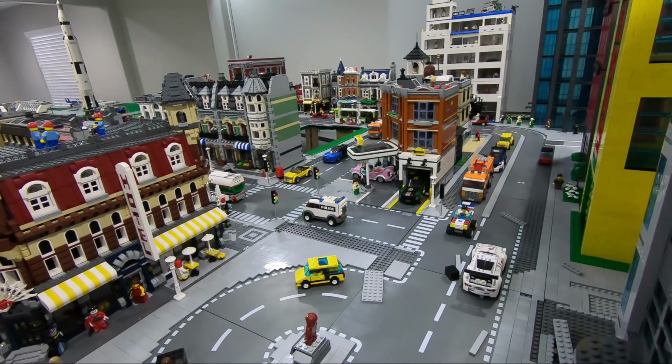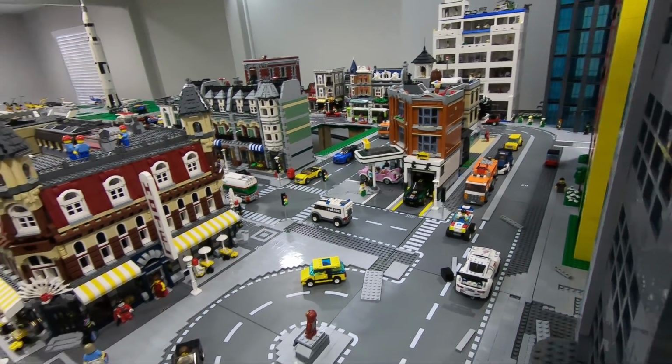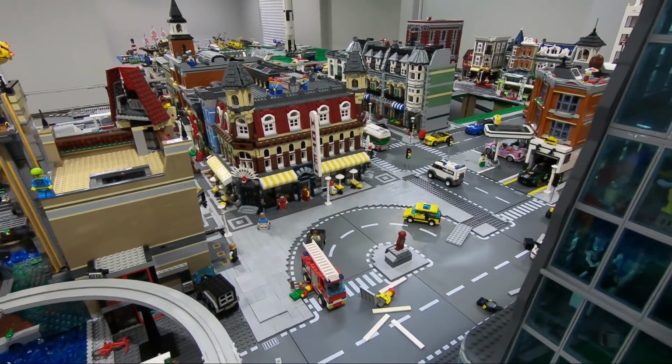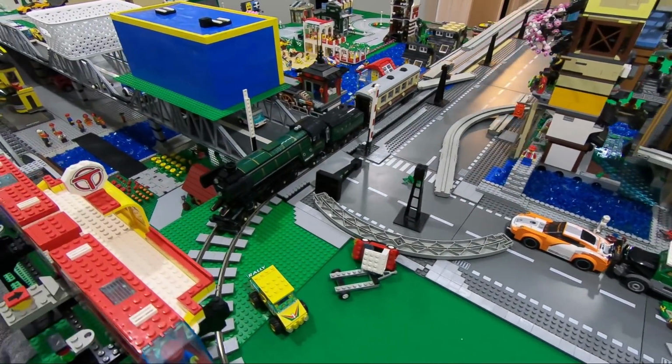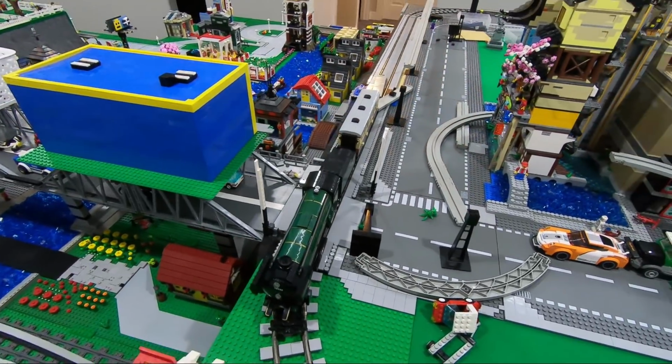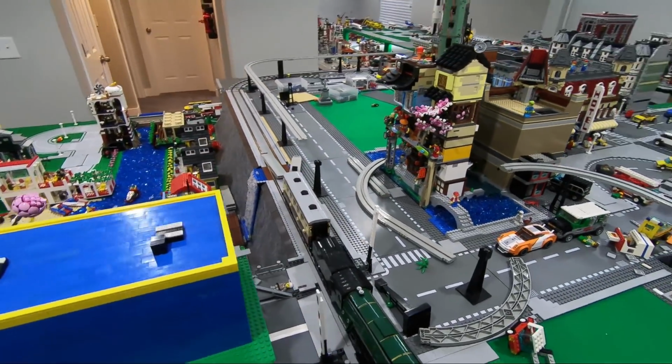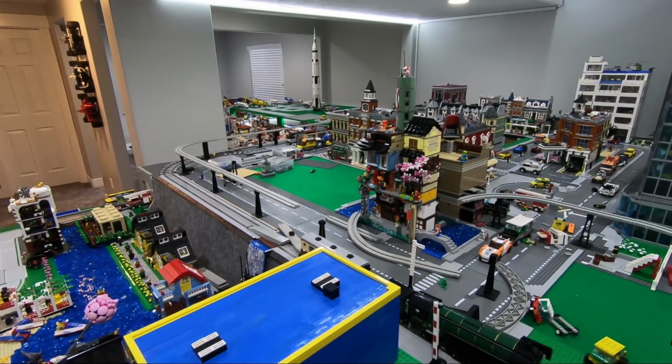That's the modular that came out earlier this year. So that's going to be nice to have something different. I think it's officially called the bookstore. So we'll definitely pick that up sometime towards the beginning of the year and find a spot for it. But in the meantime, I've got these big projects going on.